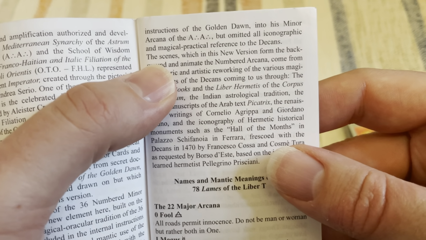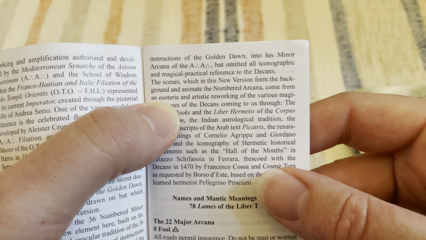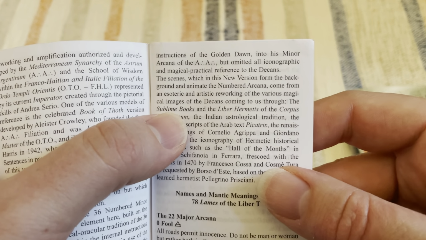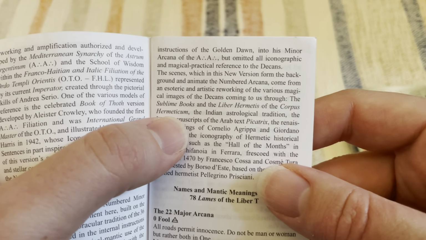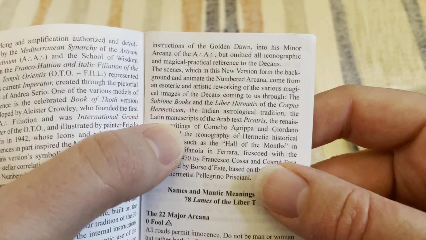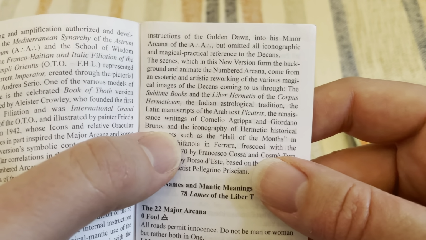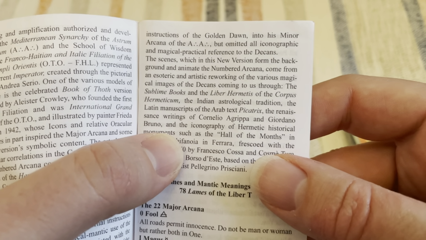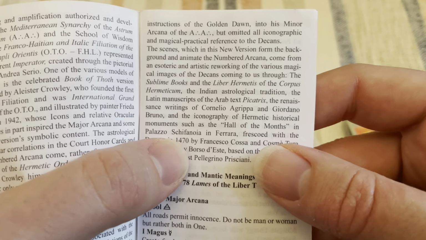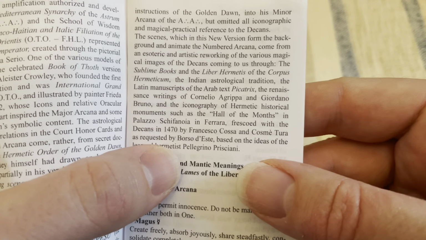So he says, the scenes, which in this new version form the background and animate the numbered arcana, come from an esoteric and artistic reworking of the various magical images of the decans coming to us through the Sublime Books and the Liber Hermetis of the Corpus Hermeticum, the Indian astrological tradition, the Latin manuscripts of the Arab text Picatrix, Renaissance writings of Agrippa, Bruno, and the iconography of Hermetic historical monuments such as the Hall of the Months in Palazzo Schifanoia in Ferrara, frescoed with decans in 1470 by Francesco del Cossa, blah, blah, blah.